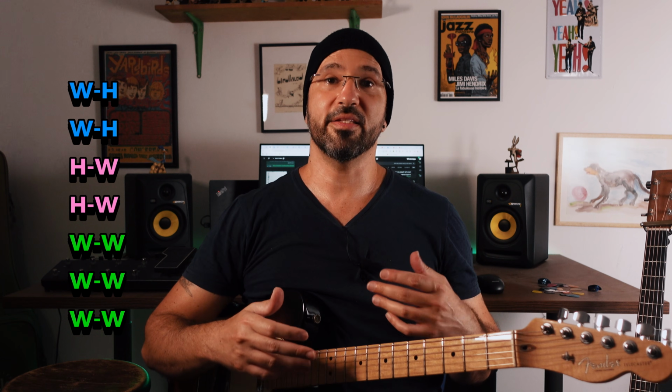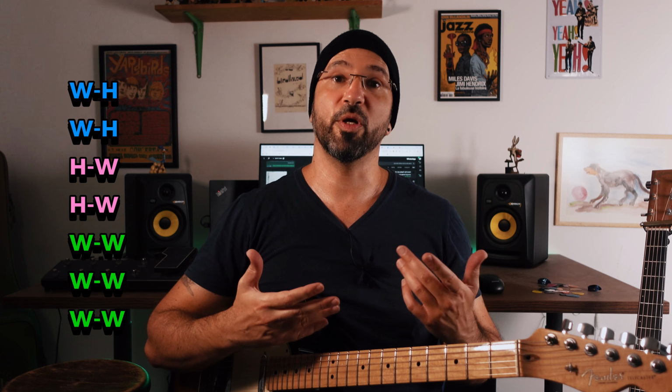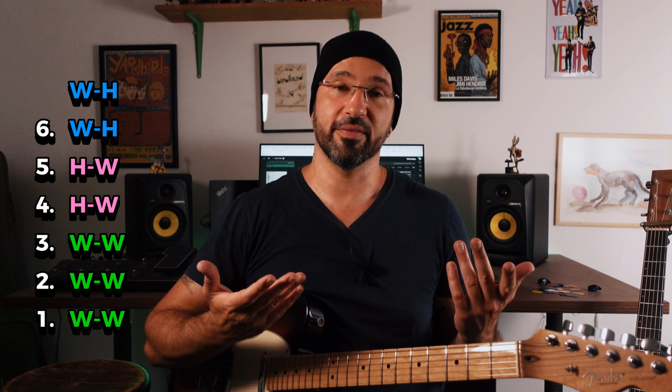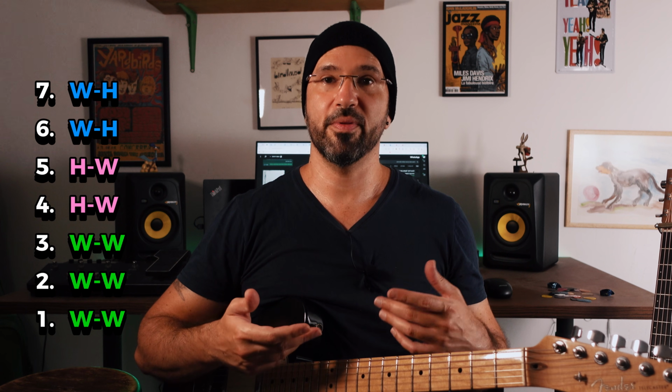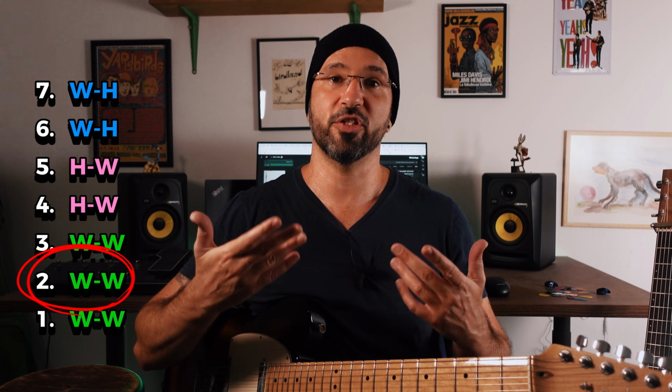So let's take these 7 interval sets and number them. The first whole-whole will be 1, the second 2, and so on up to 7. So the first scale shape, the major scale one, starts with interval set 2 and goes up with each string change.